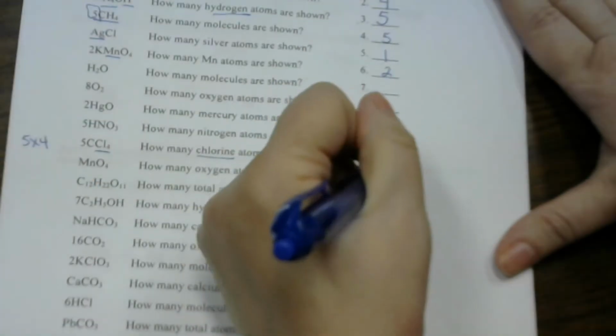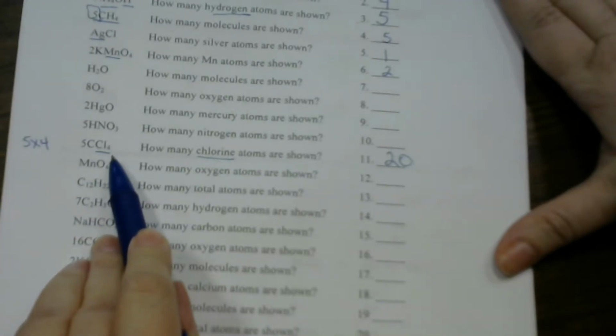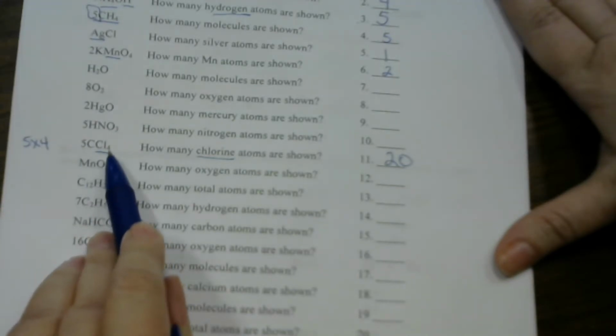And there's the bell. Just ignore it. I'm sorry. You have a coefficient of 5. So because you have a subscript, it's going to be 5 times 4. And that's going to be 20 chlorine atoms. Okay, so when you have numbers, you have to multiply. There's no adding, there's no division or subtracting. It's always multiplying the coefficient by the subscript. Okay. Let's look at number 13.